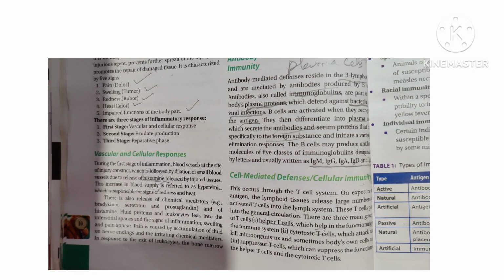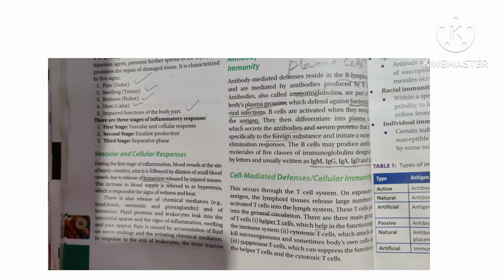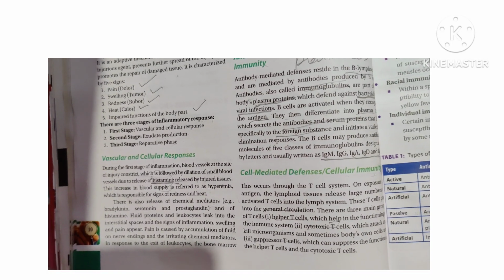Next is suppressor T cells, which can suppress the function of the helper T cells and cytotoxic T cells. Once the injury is gone and the infection subsides, the activity of the helper T cells and cytotoxic T cells has to be suppressed, because if they keep on acting, even the normal cells will get destroyed. So for reducing or suppressing the function of the helper T cells and cytotoxic T cells, the suppressor T cells will be acting.